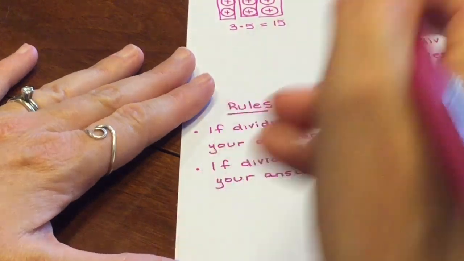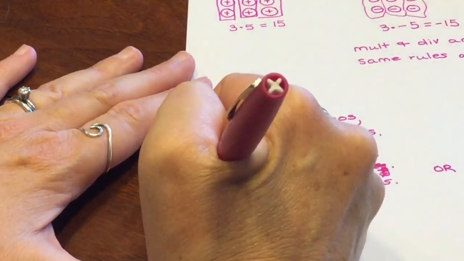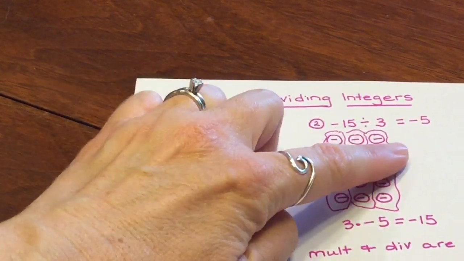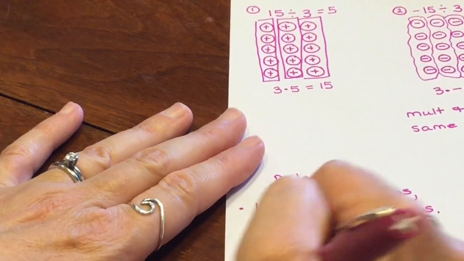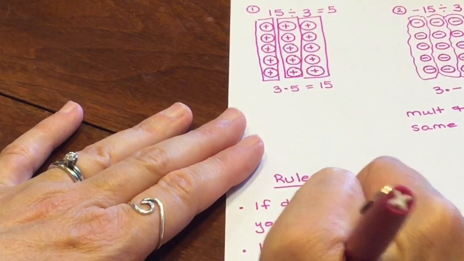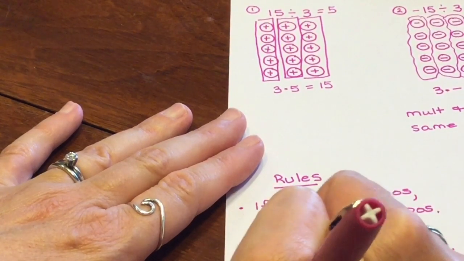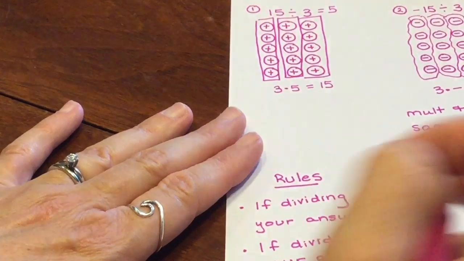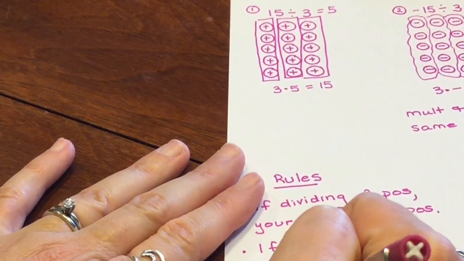So if you're dividing two negatives, you get a positive. And then our middle example, example 2, shows us what happens if we have one of each. If you are dividing a negative and a positive, your answer is negative.